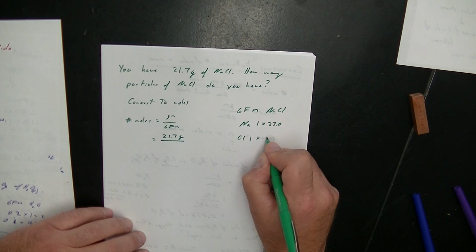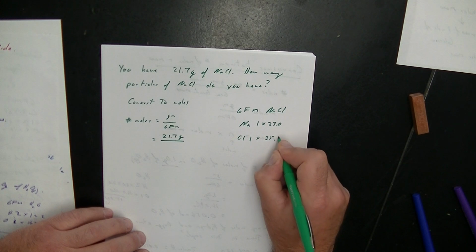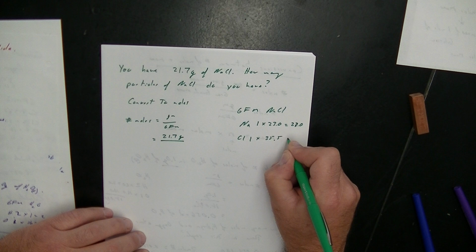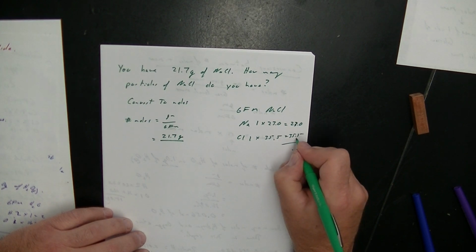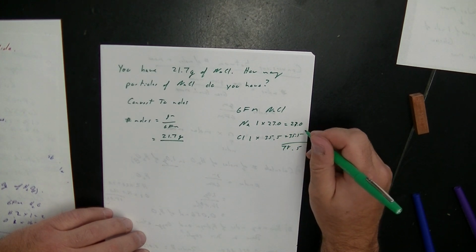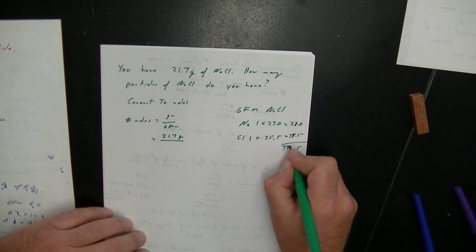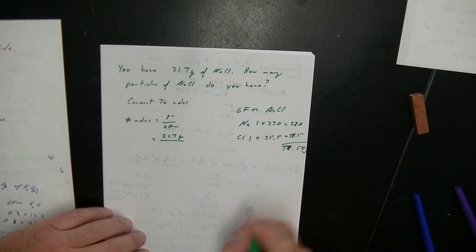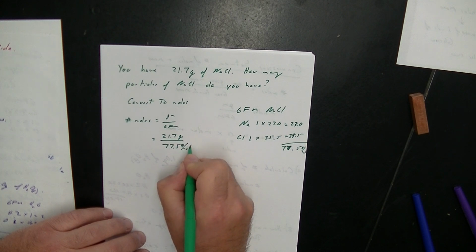And Cl is 35.5. Oop, that's 58.5, so this would be 58.5 grams per mole.